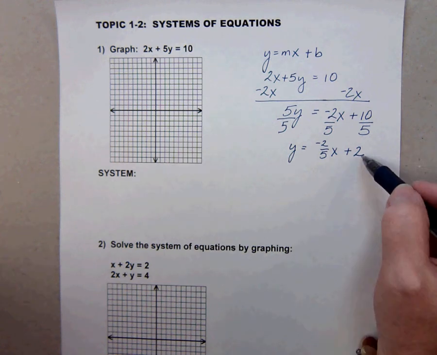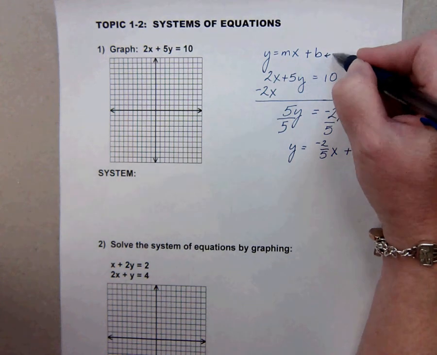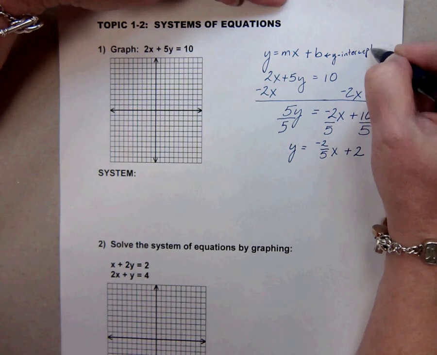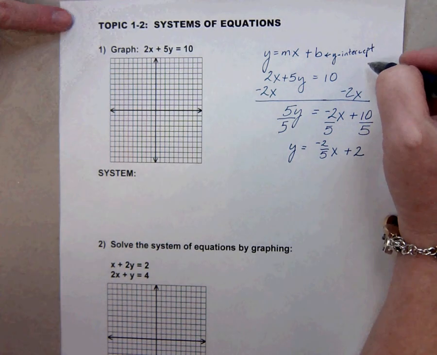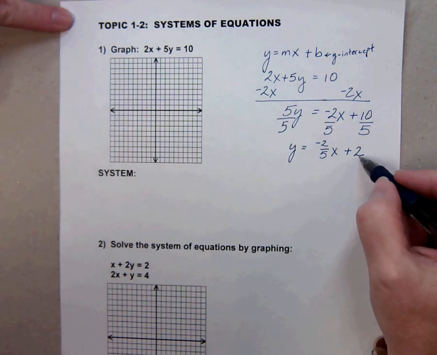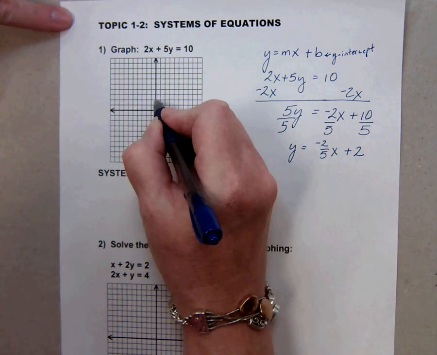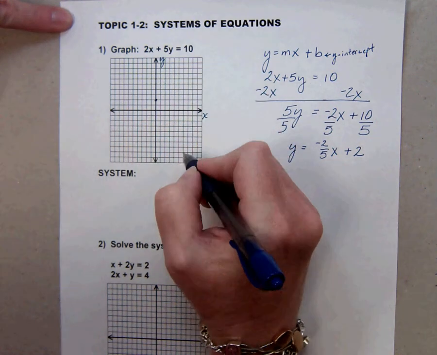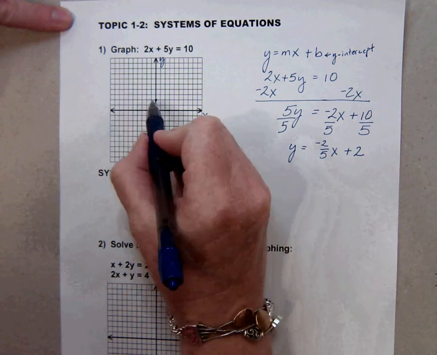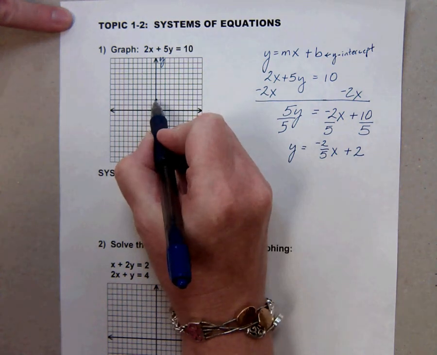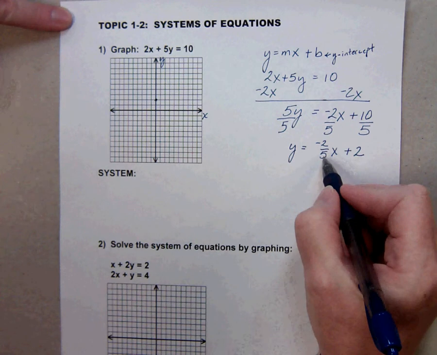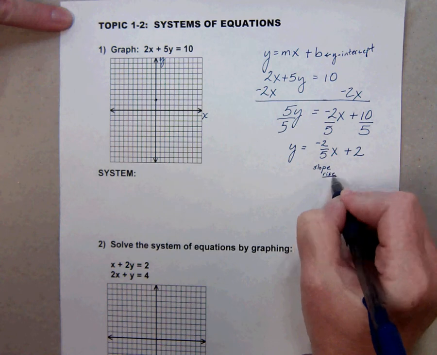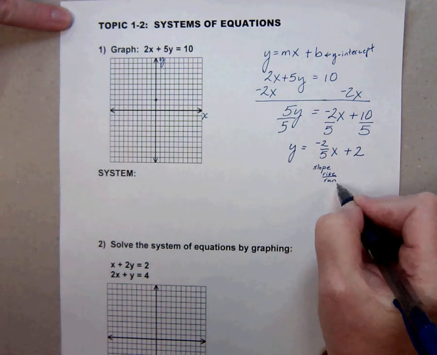The b is always your y-intercept, if you want to write that in your notes. And my suggestion is that you plot that point first. So on the graph, since 2 is positive, you're going to go up 2 on the y-axis. Don't forget, this is your y and this is your x-axis. You might want to label those. And once you've plotted the point of your y-intercept, you can think of your slope as a rise over run. You might want to write that down so you'll remember that means rise over run.